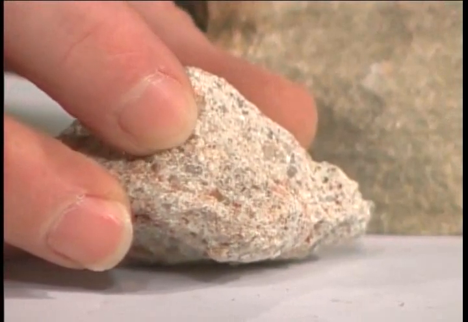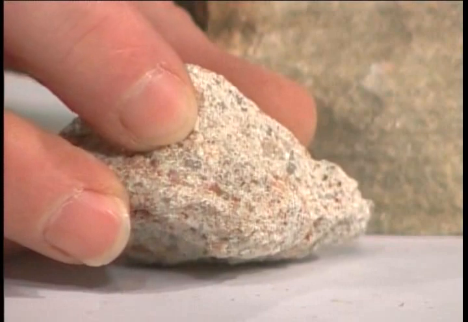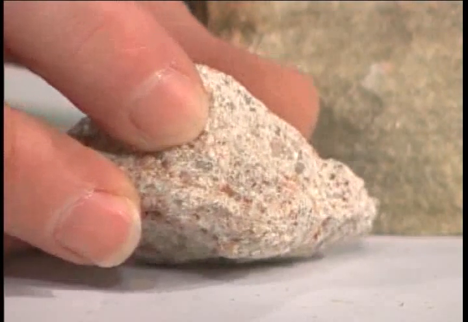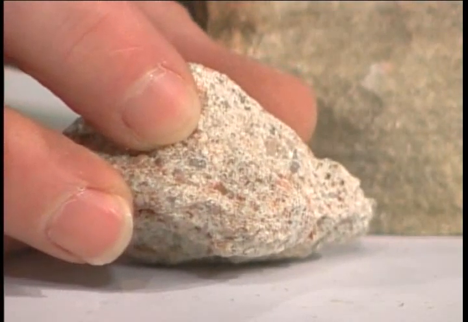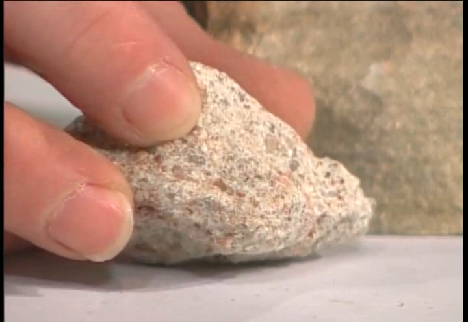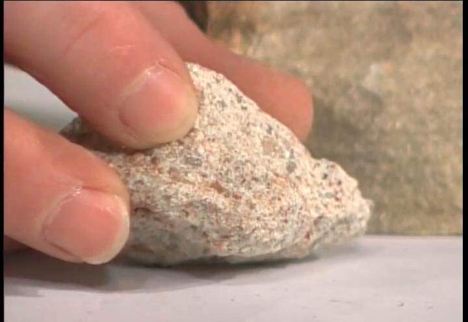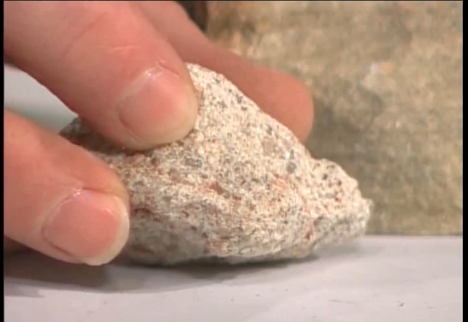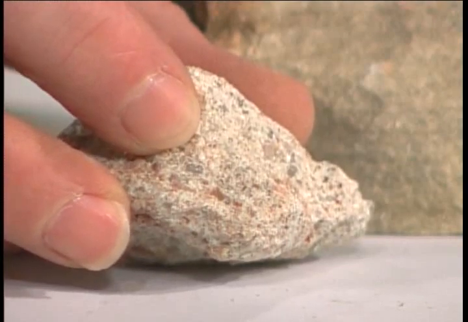In this case, although we have a sandstone size, we have a special name for this little rock, and we call this an arkose, A-R-K-O-S-E. And the arkose describes the composition as well as the size, sand-sized, but feldspar. Let's move down a little bit in size.